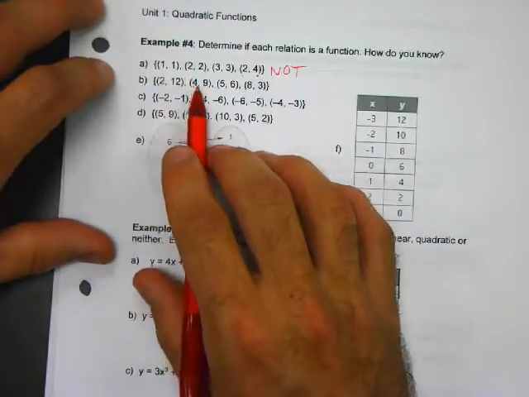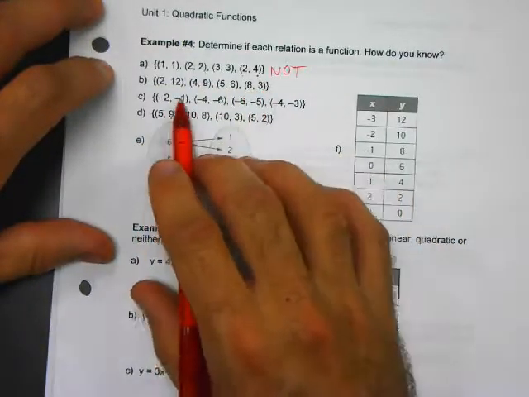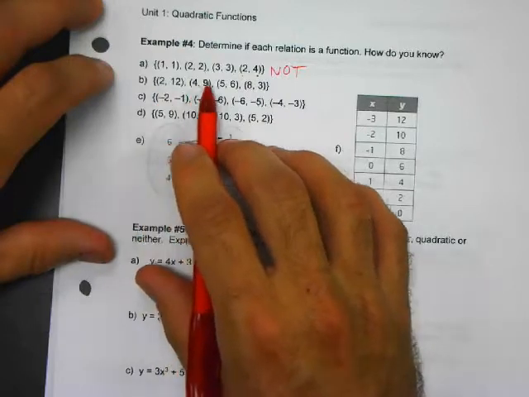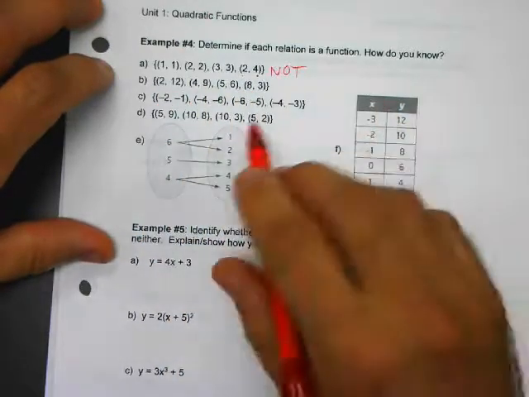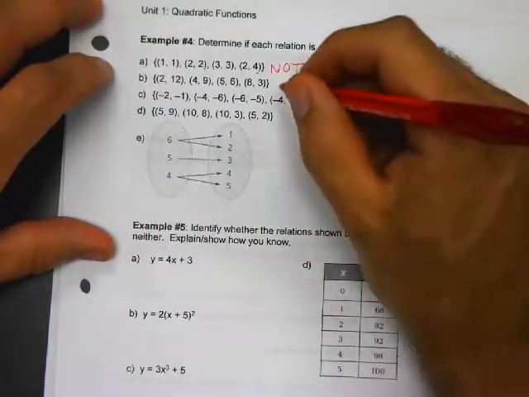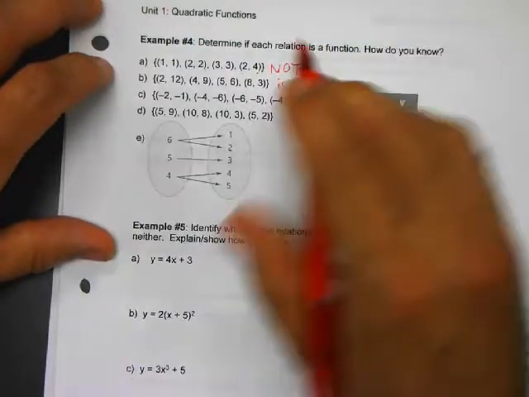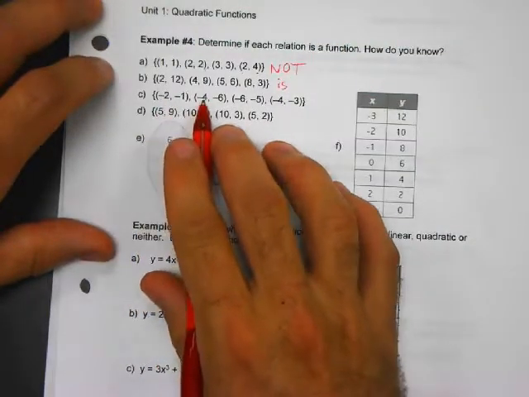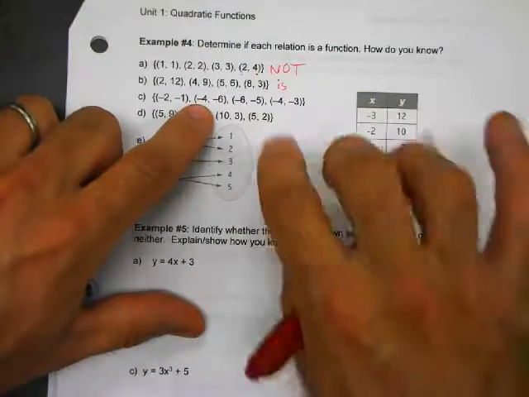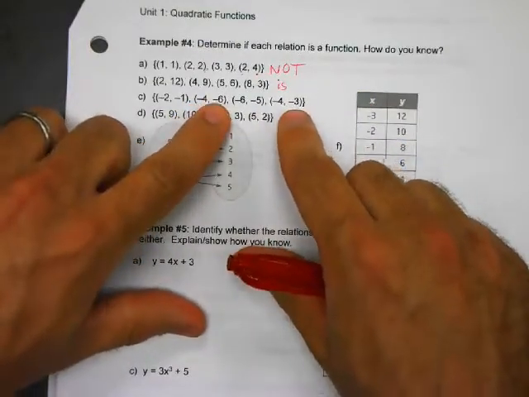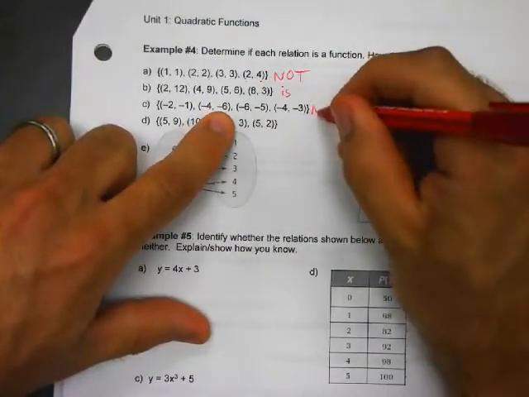2, 12, 4, 9, 5, 6, 8, 3. We're good here. All of the x values are only listed once, and they all have y values, so that's fine. So this one is -2, -4, -6. Oh, I see two -4s, and they have different y values, so not.